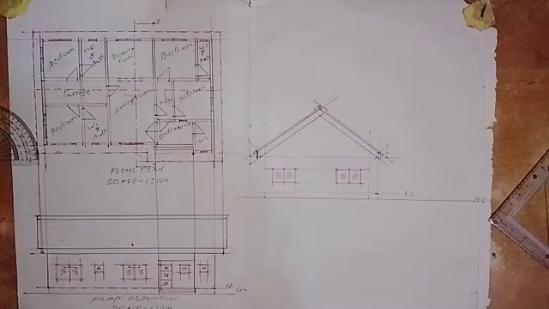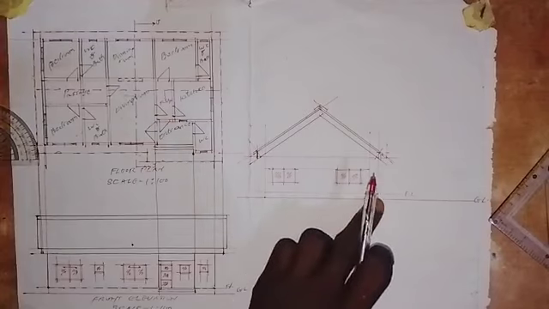As we have in the specifications, the riser is 150, while the tread is 220. We need to work that out within this space.